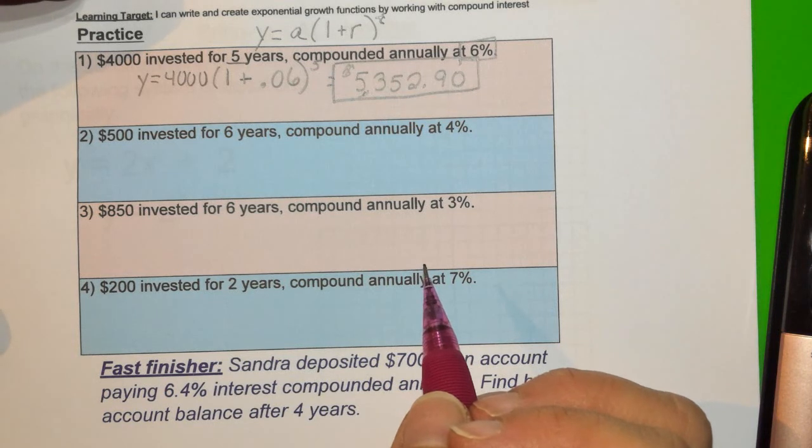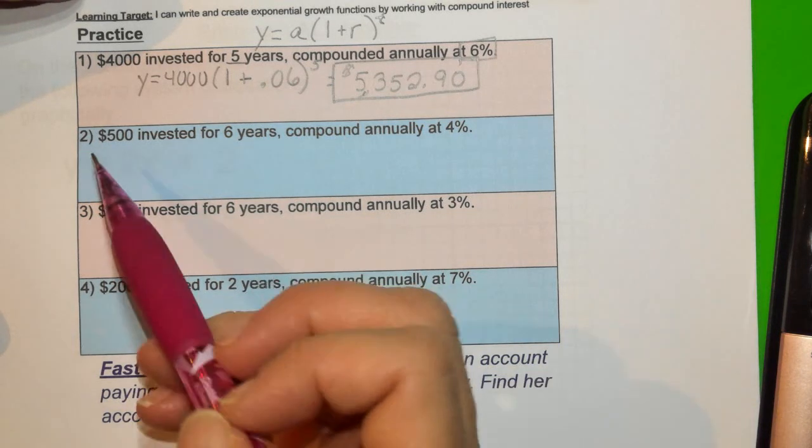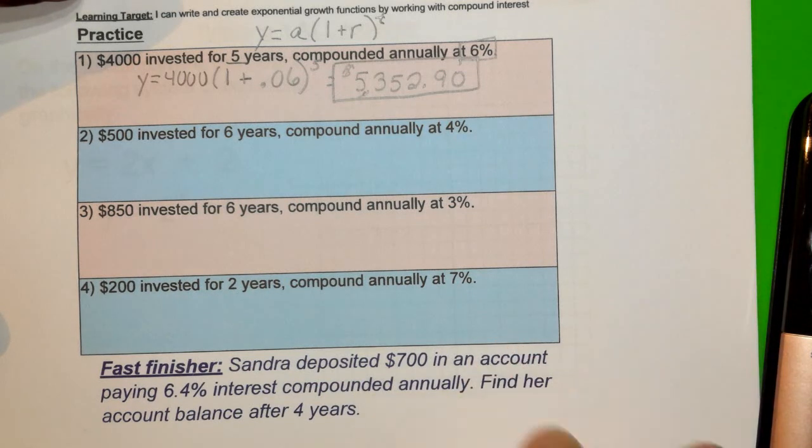you'll make $5,352.90. Okay, so pause the video, try numbers 2, 3, 4, and the fast finisher, and we'll come back with the answer key.